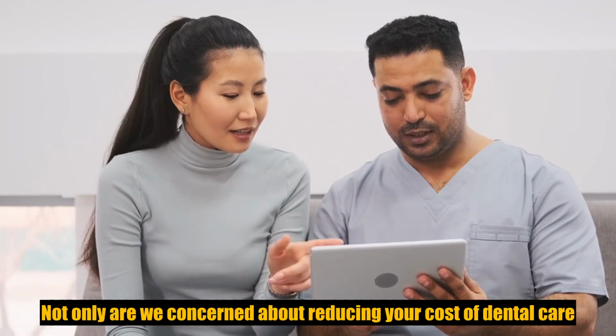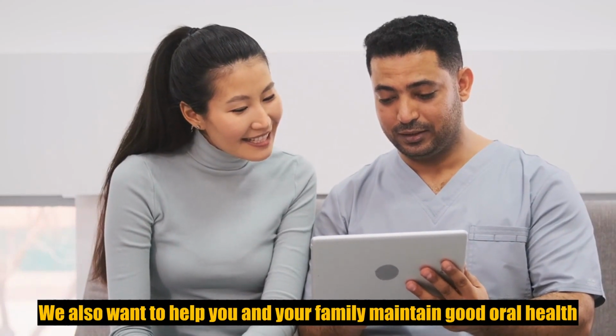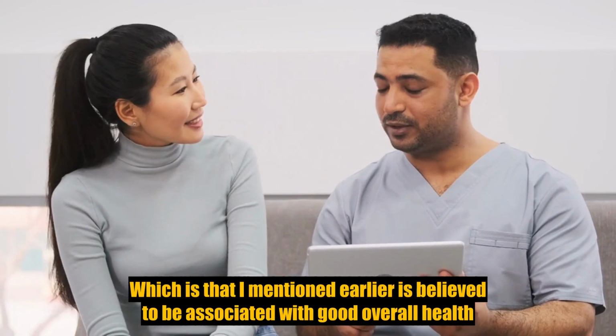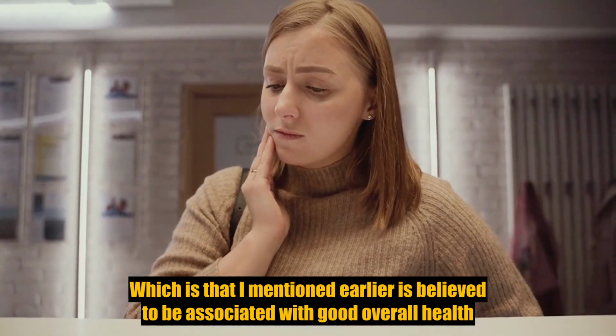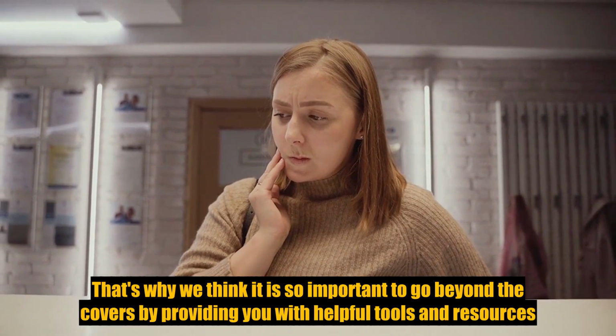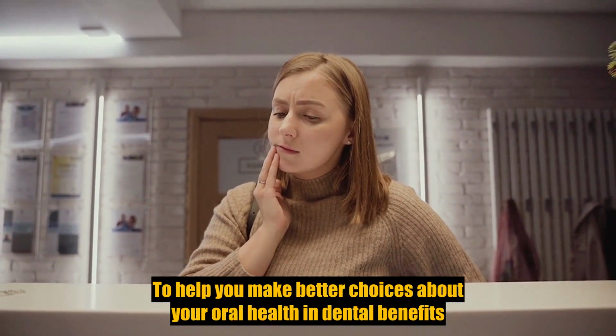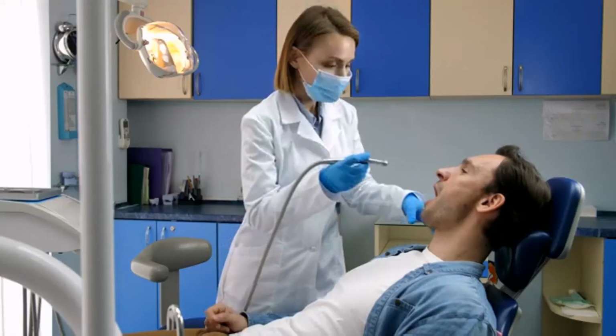Not only are we concerned about reducing your cost of dental care, we also want to help you and your family maintain good oral health, which, as I mentioned earlier, is believed to be associated with good overall health. That's why we think it is so important to go beyond the plan coverage by providing you with helpful tools and resources to help you make better choices about your oral health and dental benefits.